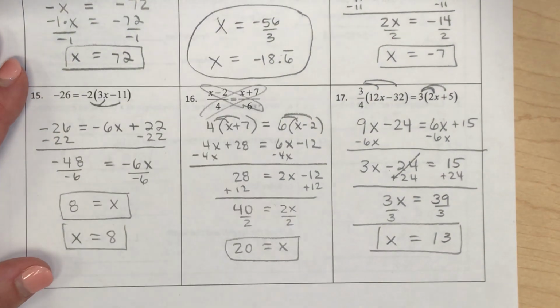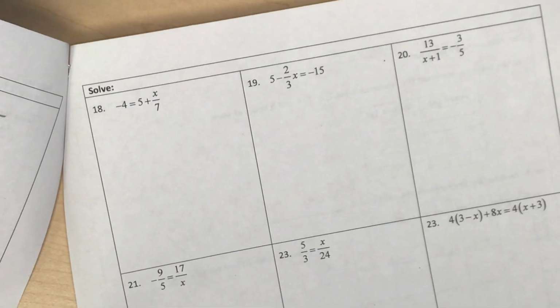X equals 13. Okay, stay tuned for the next video that's going to go through the next page of the review packet.